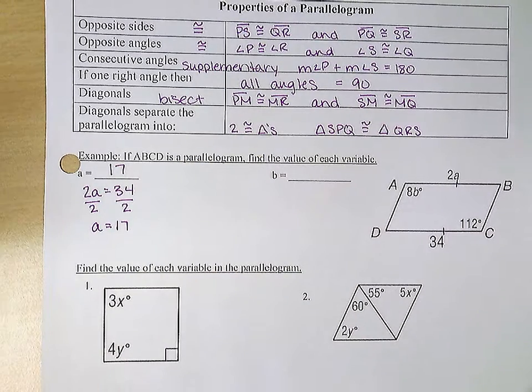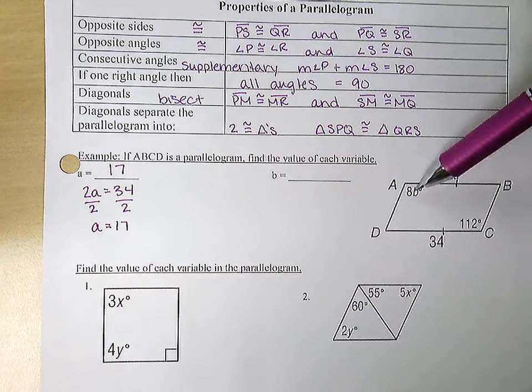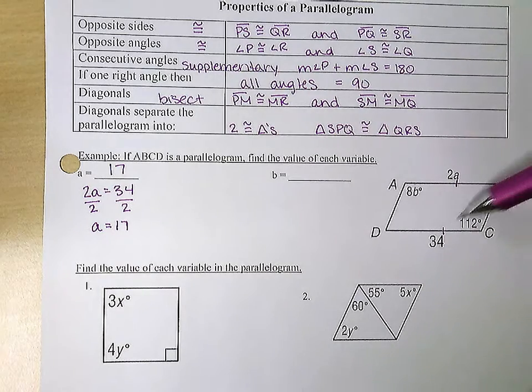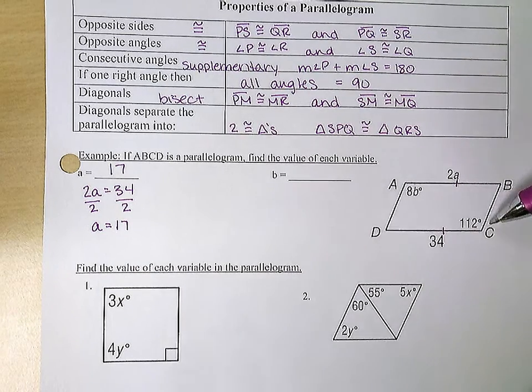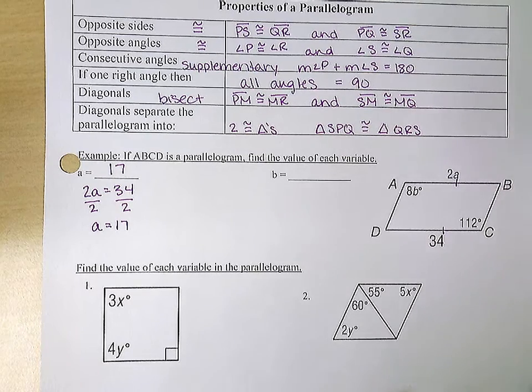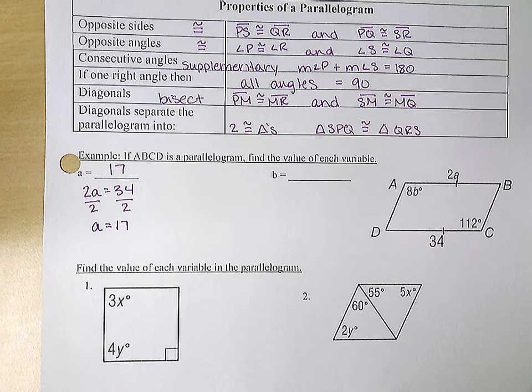Now we still have to find B. I see I have angle A here for B, and there's an angle across from that, so angle C. Those are considered opposite angles. What do our properties tell us about opposite angles, Andrea? They're the same.